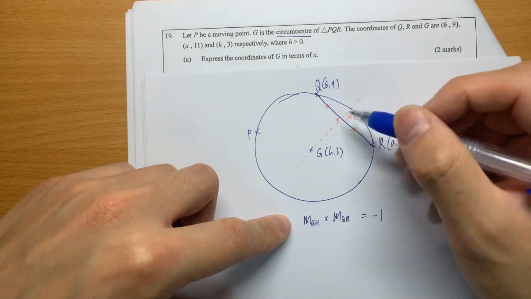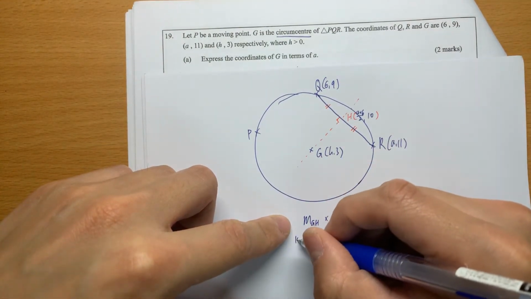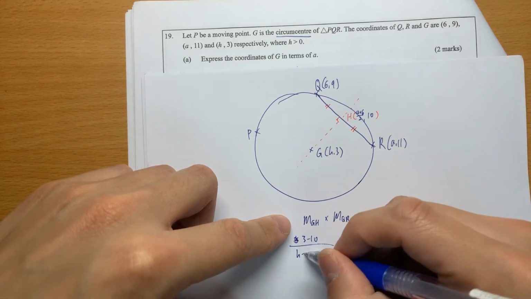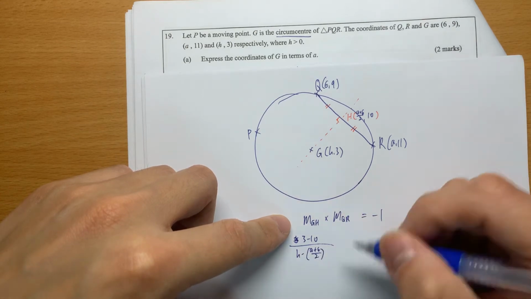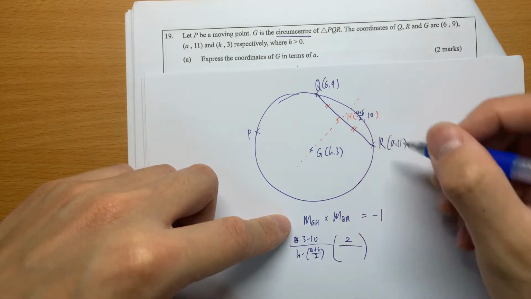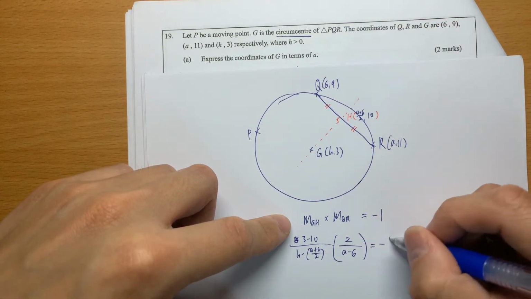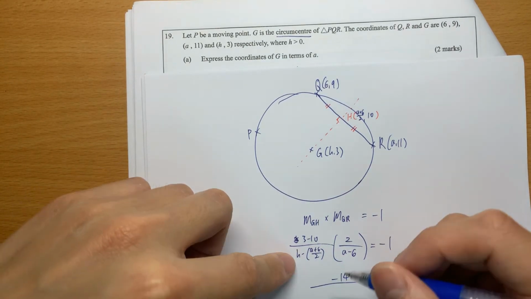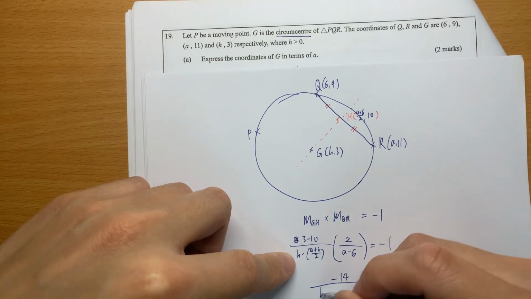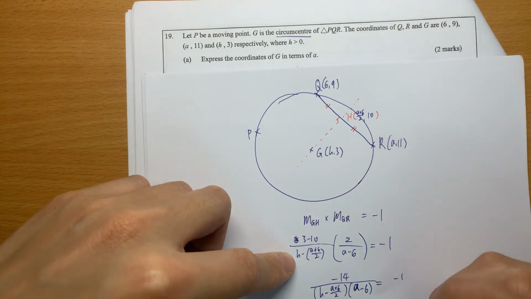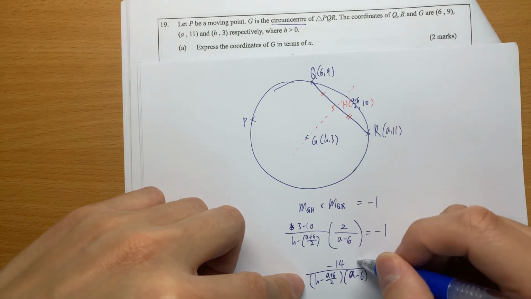So GH, it is (3 minus 10) over (H minus (A plus 6) over 2), and then multiply this (11 minus 9) over (A minus 6) is equal to -1. So -14, and then (H minus (A plus 6) over 2) times (A minus 6). I don't like this fraction, so both sides times 2 first.